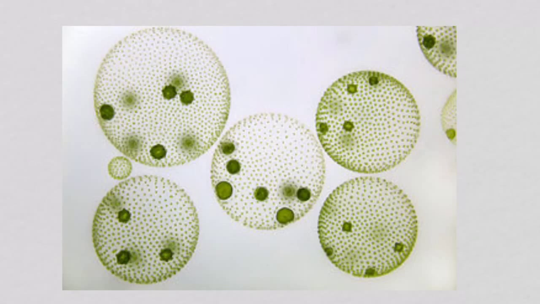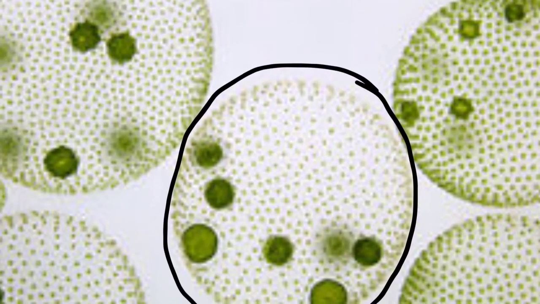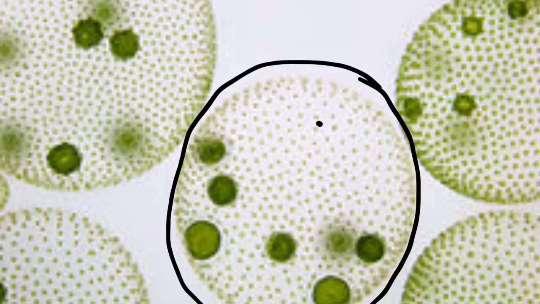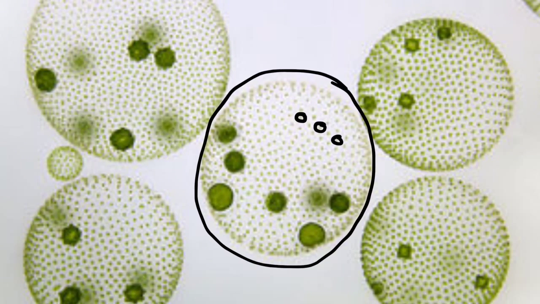And so each of these, like this big round ball, is an example of a Volvox. That's what this is called. And a Volvox is made up of a colony of a bunch of little cells. So each little green dot that you see here is a single cell. This green dot is a single cell. This green dot is a single cell. And all their membranes are touching one another, and they form these spheres.